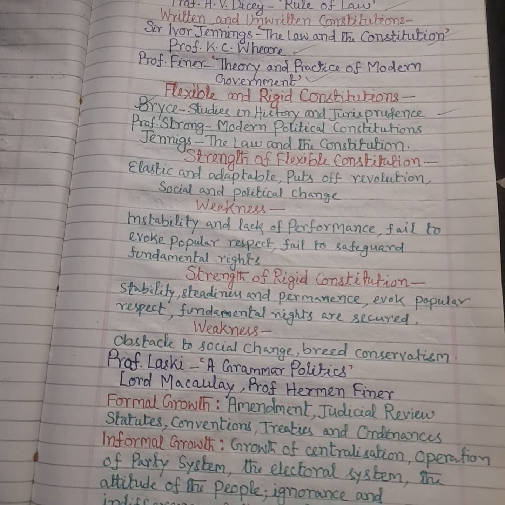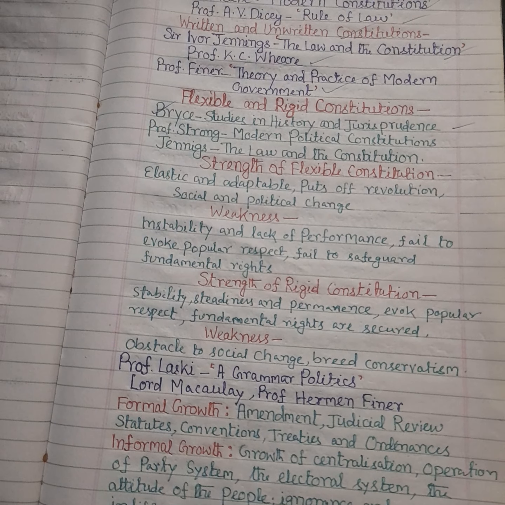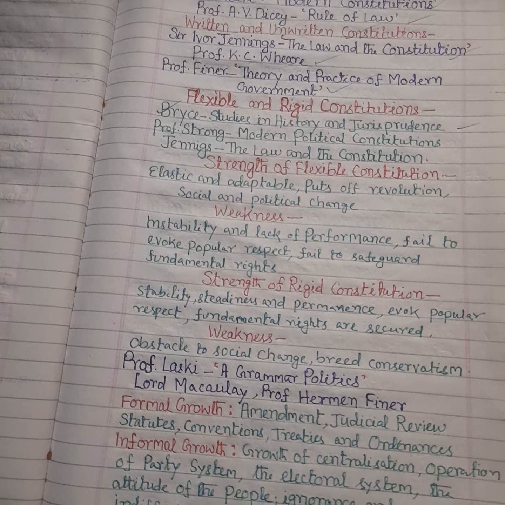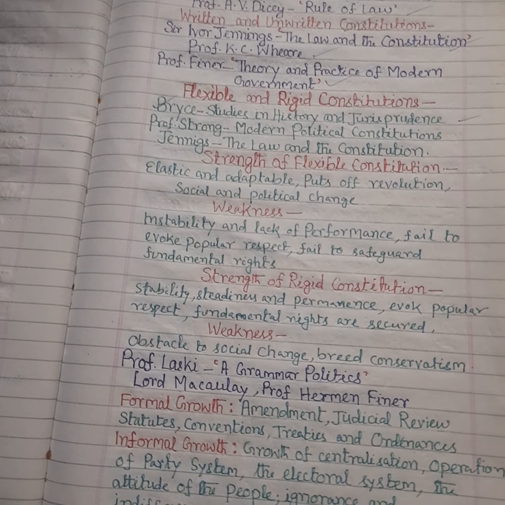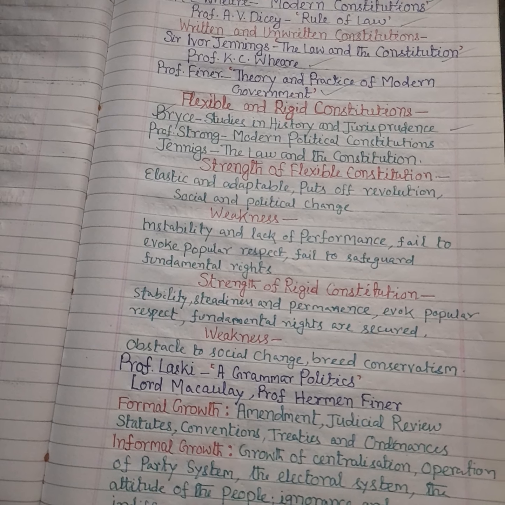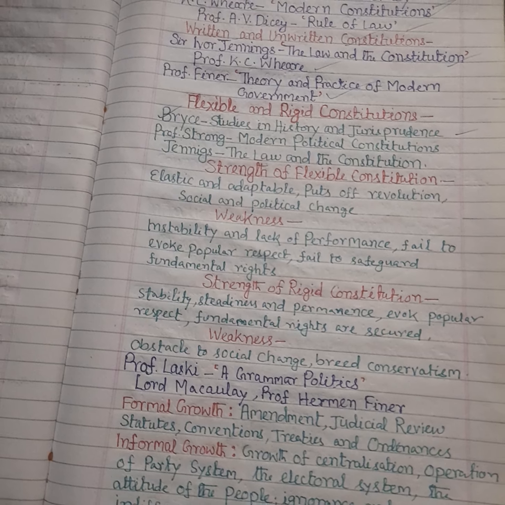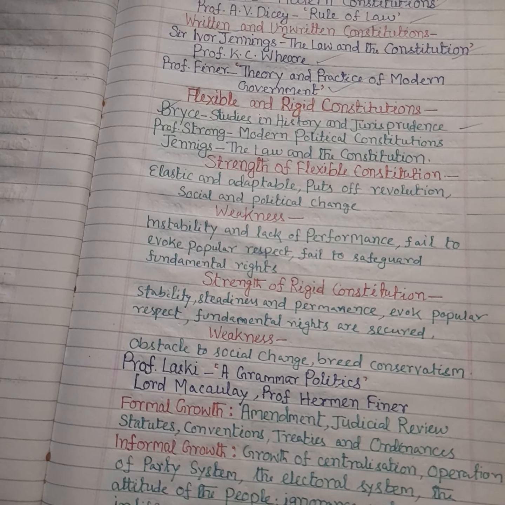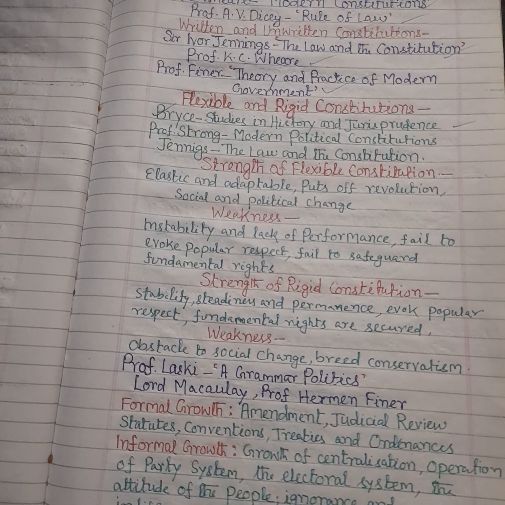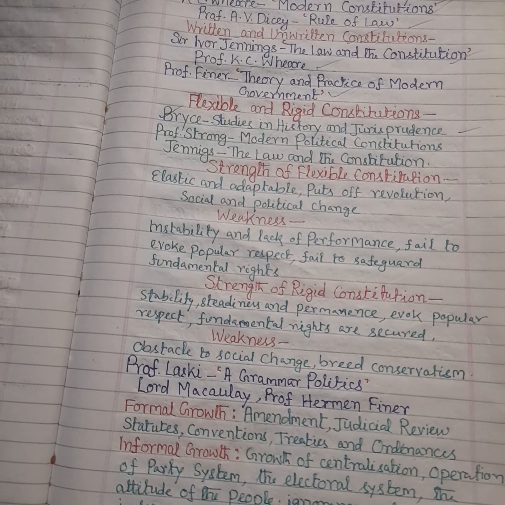The Constitution of the United States of America, Australia, and Switzerland are cited as examples of the rigid type.